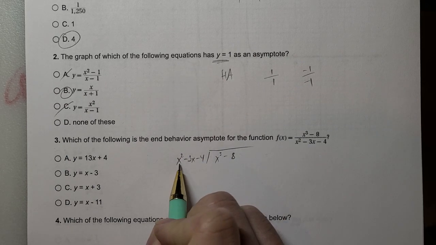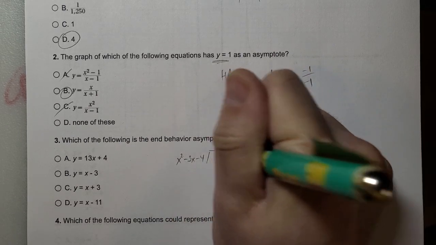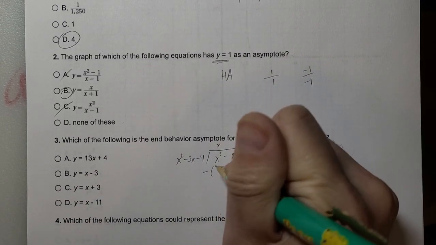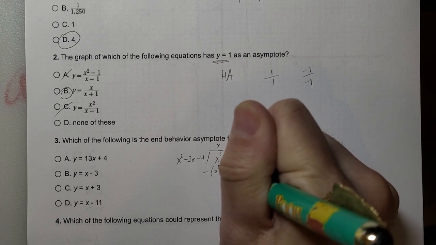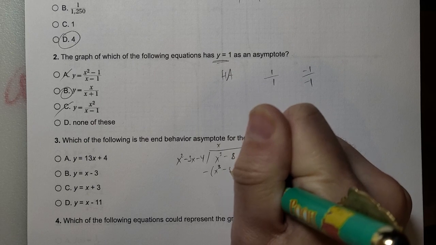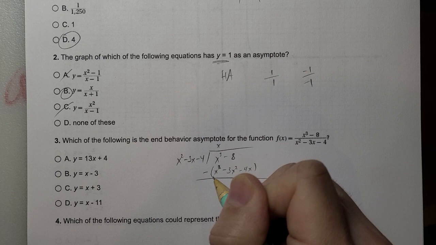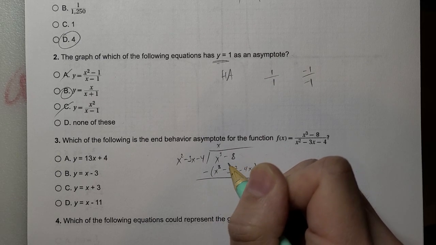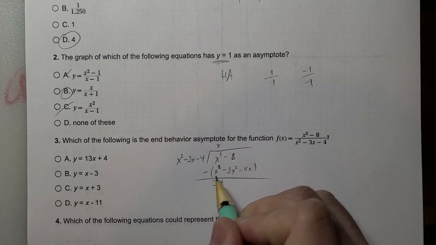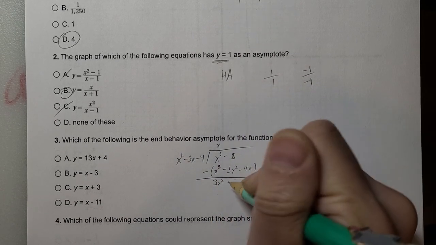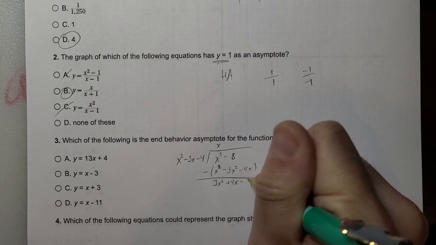To get an x cubed, I need to multiply this x squared by x. So we multiply x to everything: x cubed minus 3x squared minus 4x. So we subtract these. x cubed minus x cubed is 0. There's no x squared term on top, but this becomes a plus 3x squared. And then we have a plus 4x. There's no x term on top, so it's plus 4x. And then we bring down the minus 8.